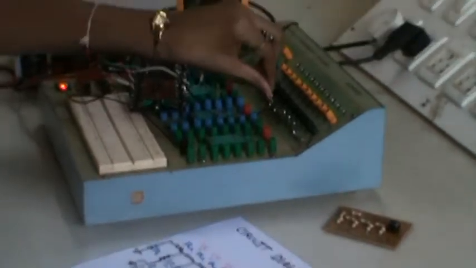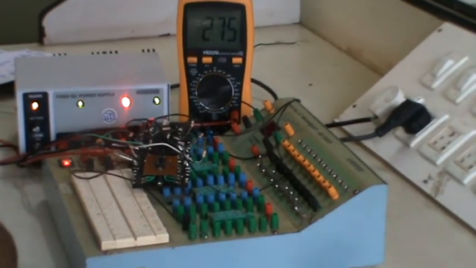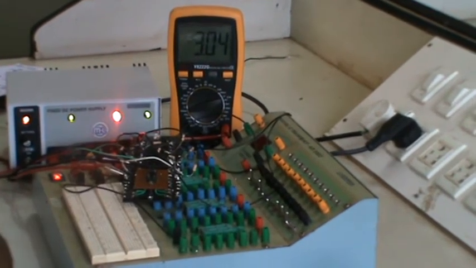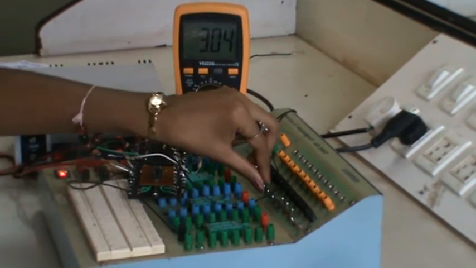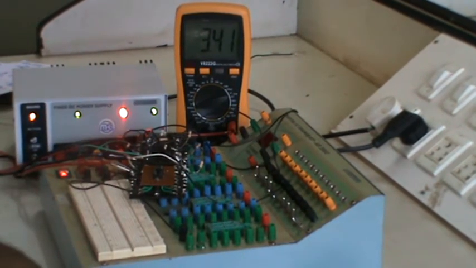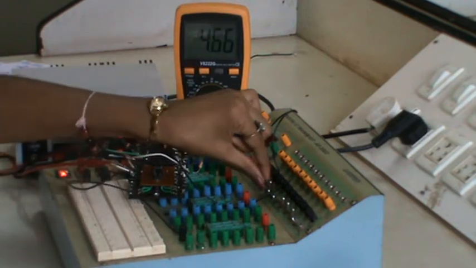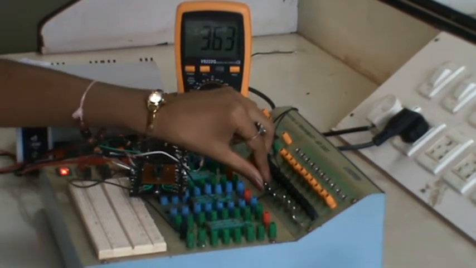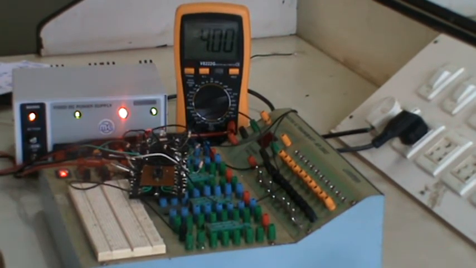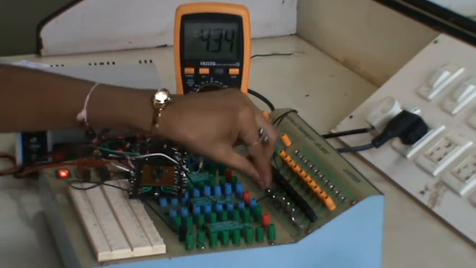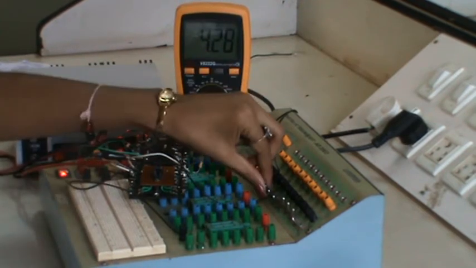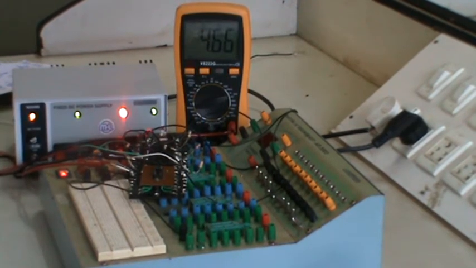So now go for the next value, that is 9. So 9 I am getting it as 2.75. Again 10, it is 3.04. 11, 3.41. 12, it is 3.63. 13, that is 4. 14, it is 4.29. Last one, that is 15, 4.66.